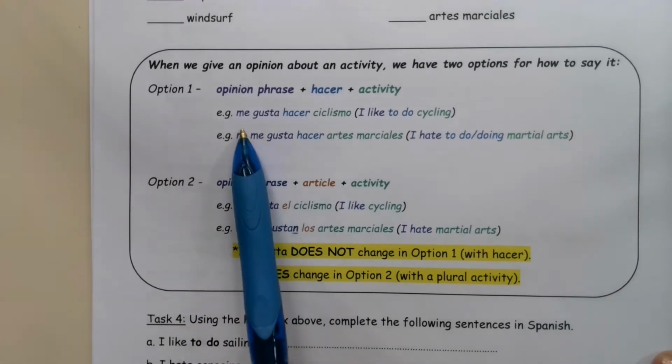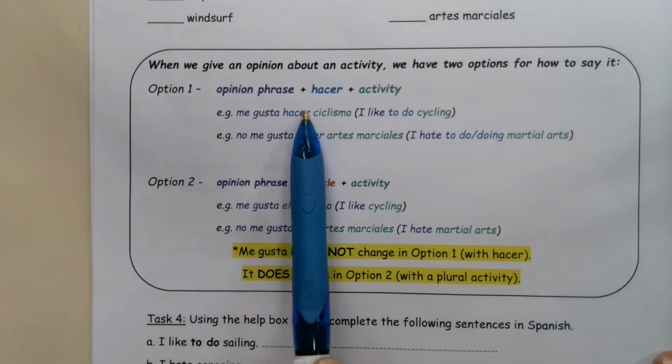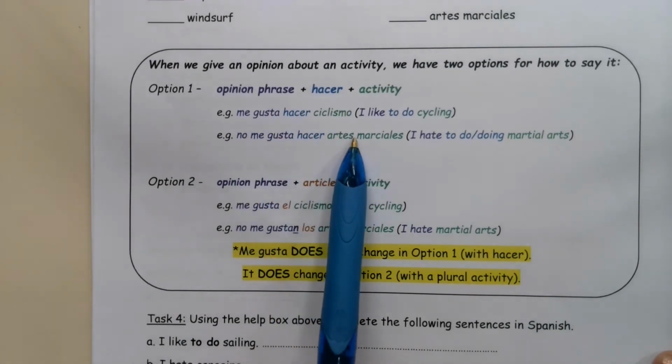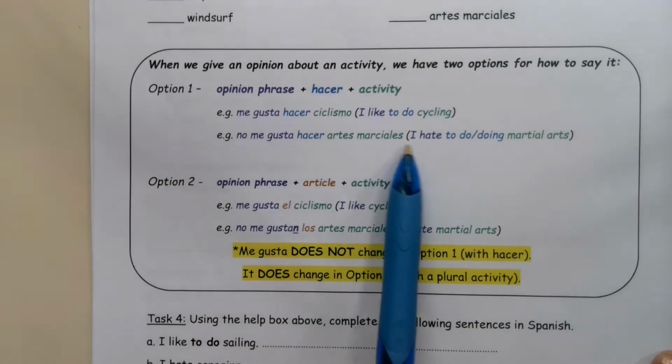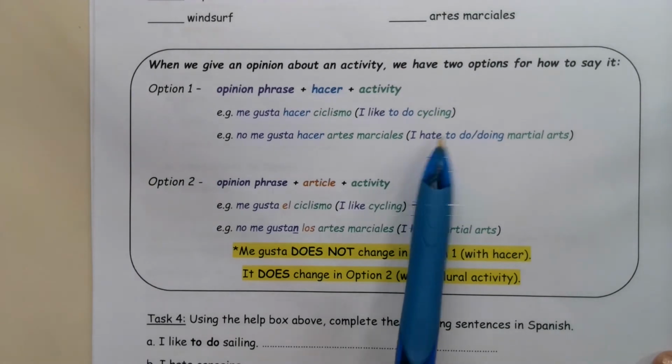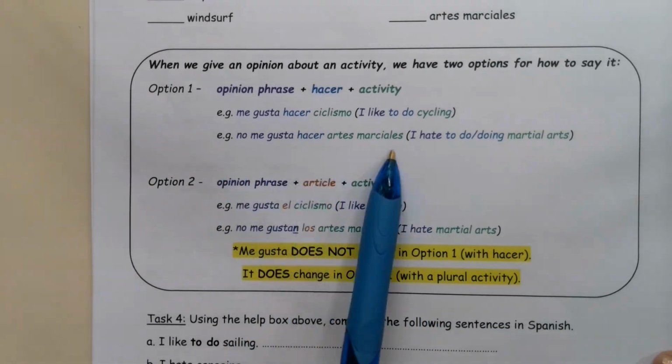So I've got 2 examples here. I like to do cycling. I don't like to do martial arts. I've translated this wrong here. This should be I don't like. Okay, that's our first way to do it.